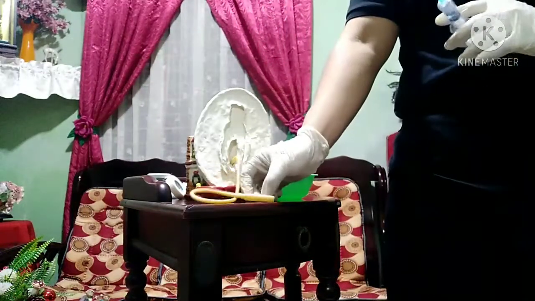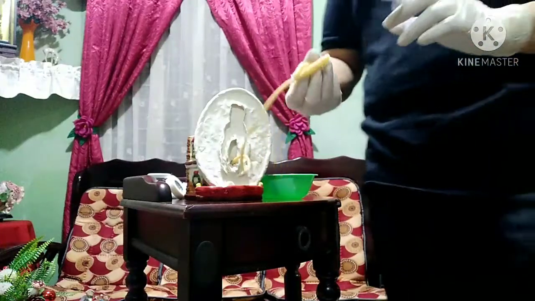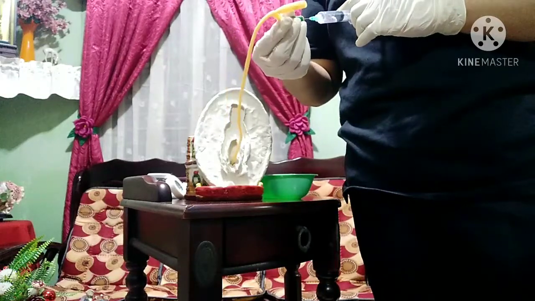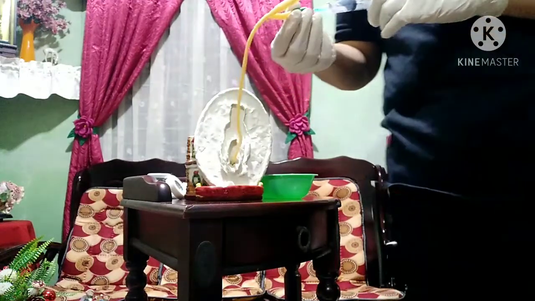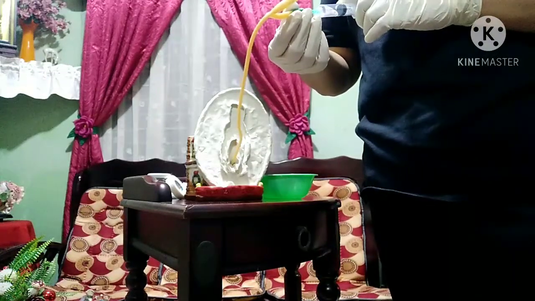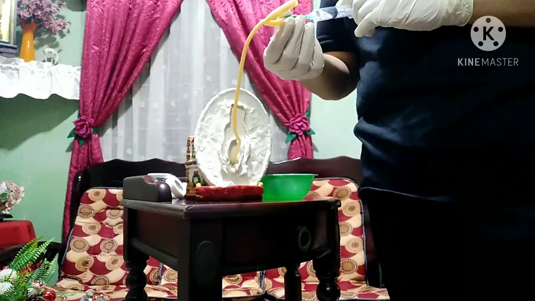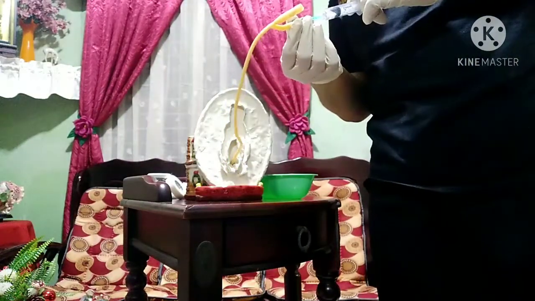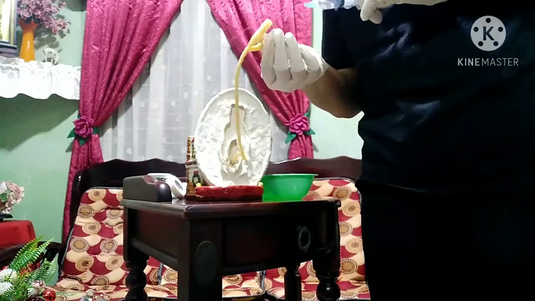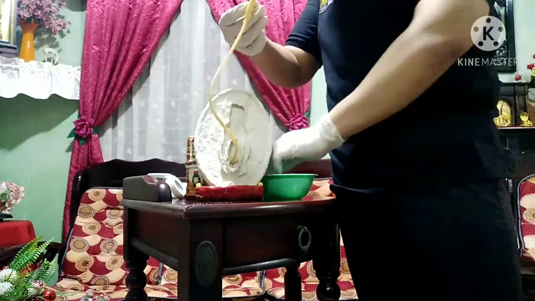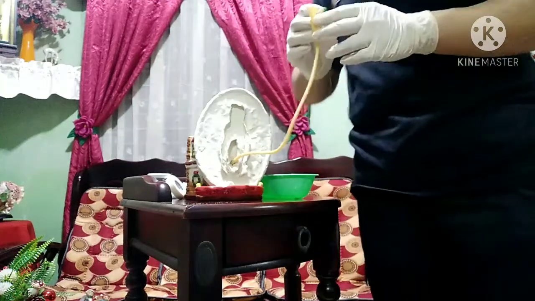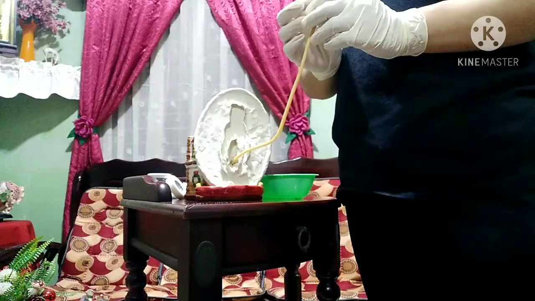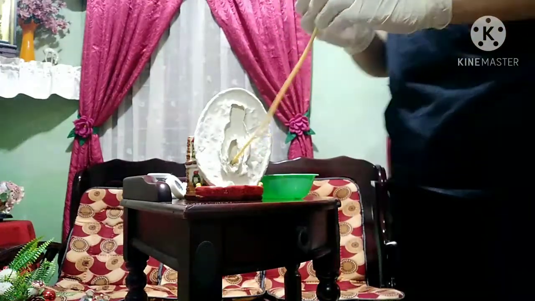So, ito po. So, i-inflate na po natin using sterile water po. Ayan. So, ayun po. And then step 19, pulls the catheter gently after to feel the resistance po.